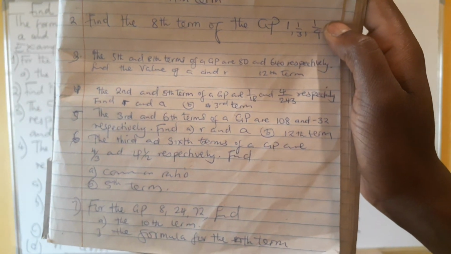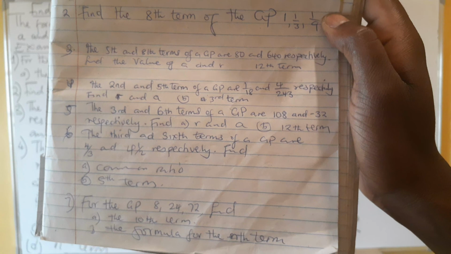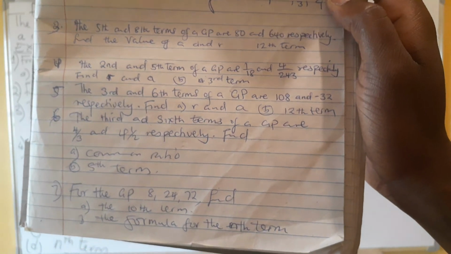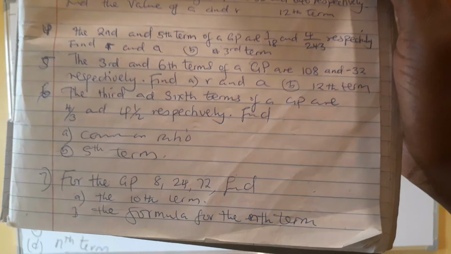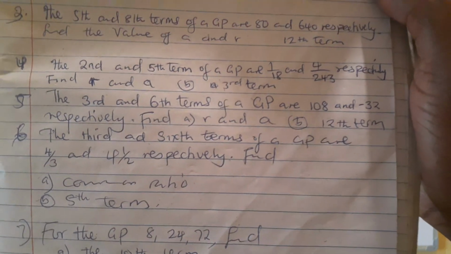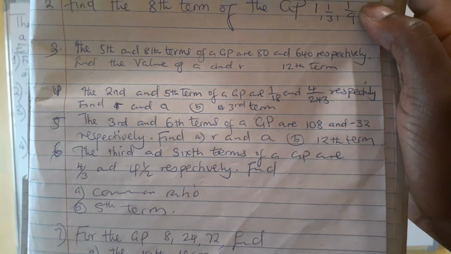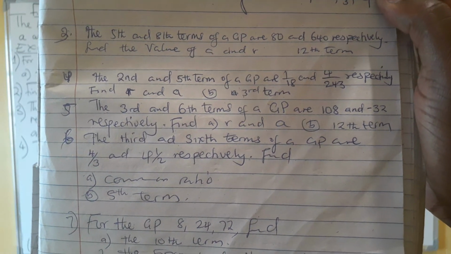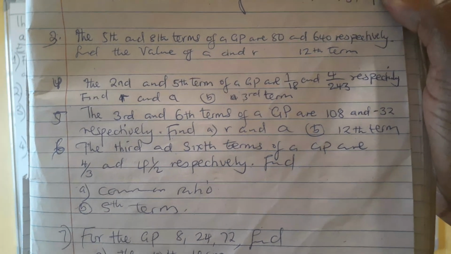Questions 5 up to 7. So I think this is what you are supposed to do.